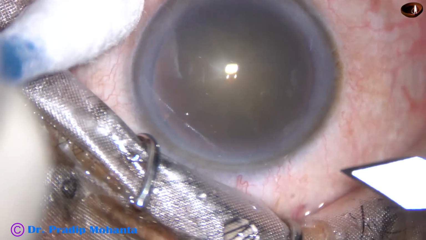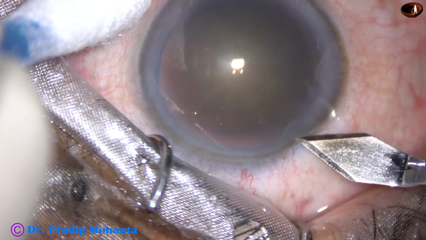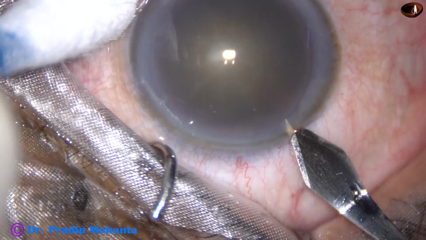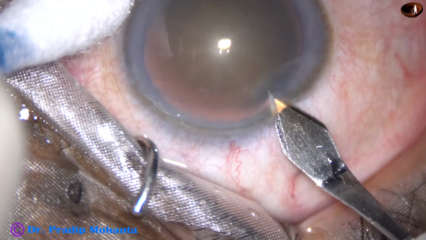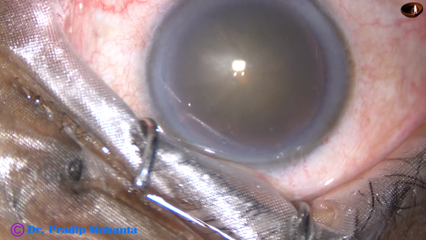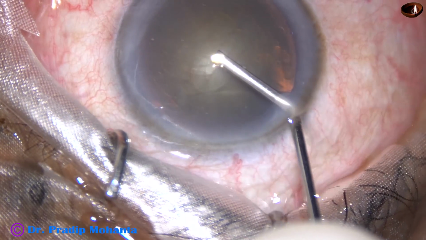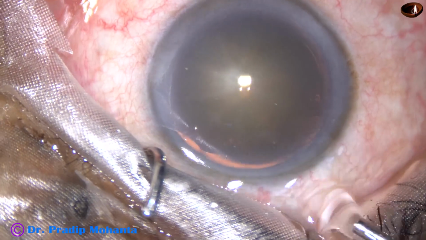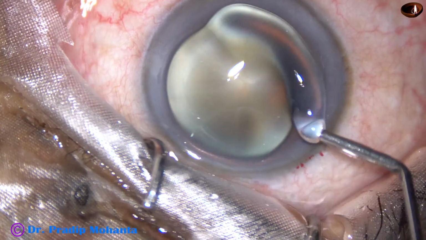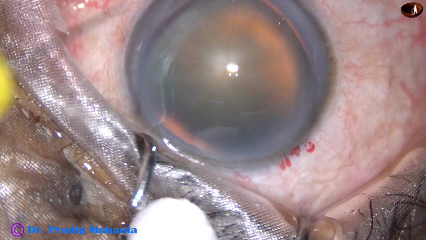Posterior capsular rent occurred in this surgery. Let us see how it happened and how it was managed. This is a routine phacoemulsification of a cataract with grade 3 nuclear sclerosis, and I didn't expect any problem in this case. But man proposes, God disposes.